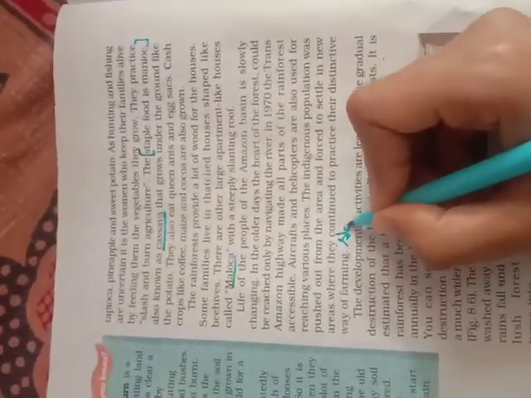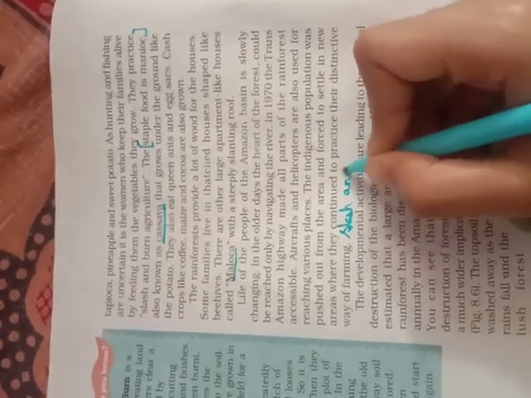Life of the people of the Amazon basin is slowly changing. In the older days, the heart of the forest could be reached only by navigating the river. In 1970, the Trans-Amazon Highway made all parts of the rainforest accessible. Aircrafts and helicopters are also used for reaching various places. The indigenous population was pushed out from the area and forced to settle in new areas but continued to practice their distinctive way of farming. Distinctive way of farming means slash and burn.